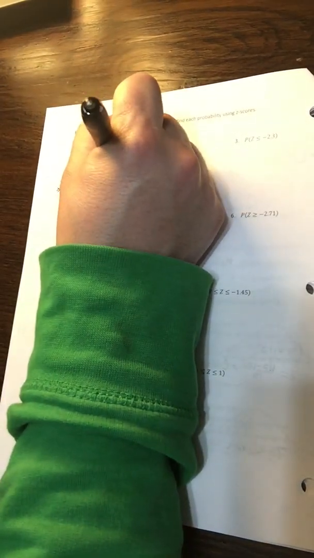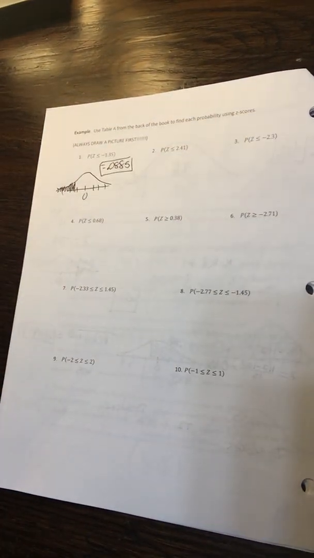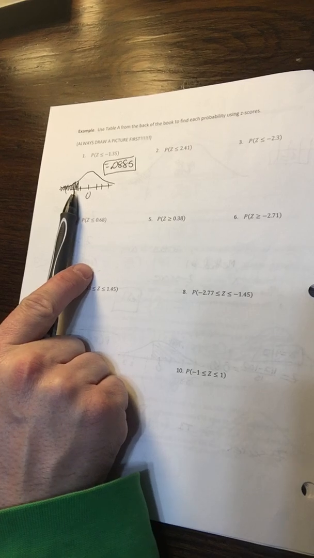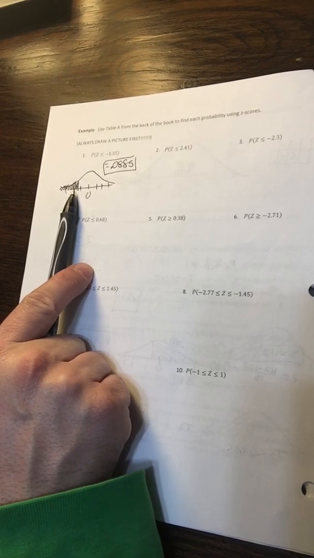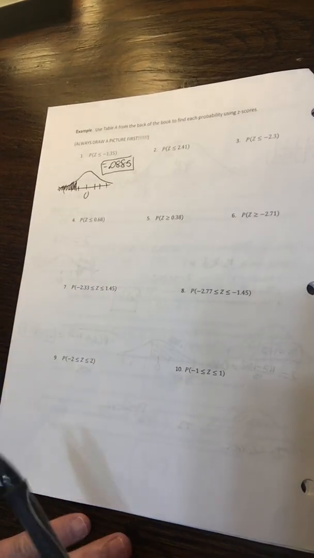0.0885. This answer is 0.0885. What does that mean? That if I did have an IQ score or any other normal distribution where the z-score ended up being negative 1.35, it's definitely well below the mean, and only 8.85% of people would have a score less than yours.